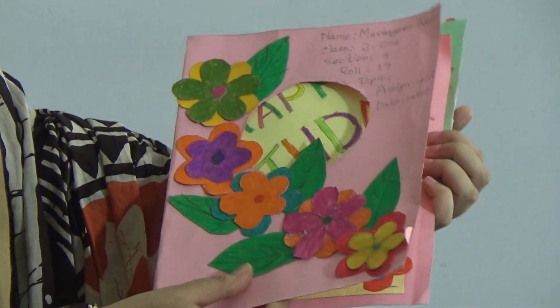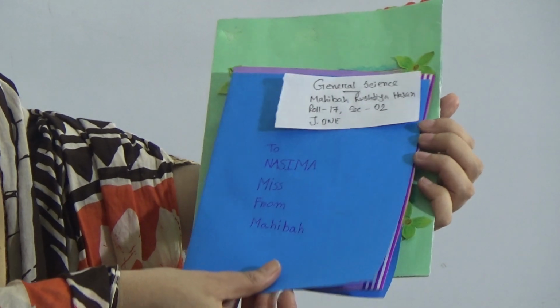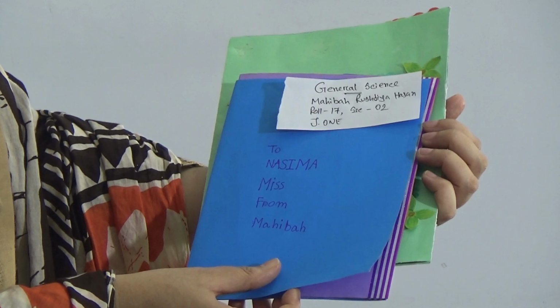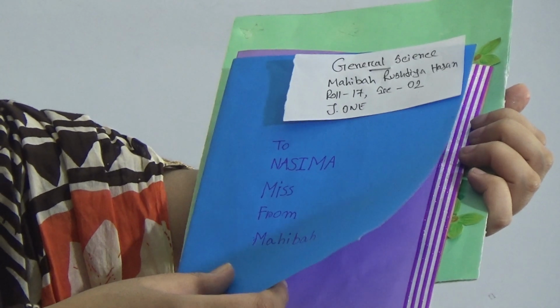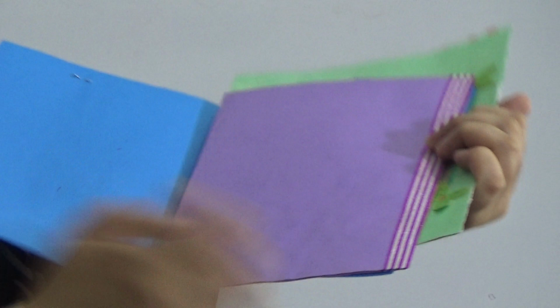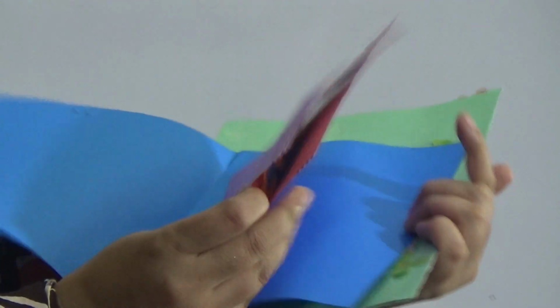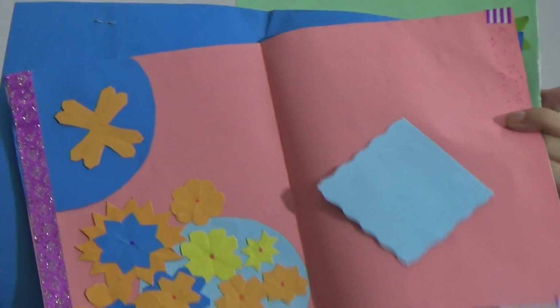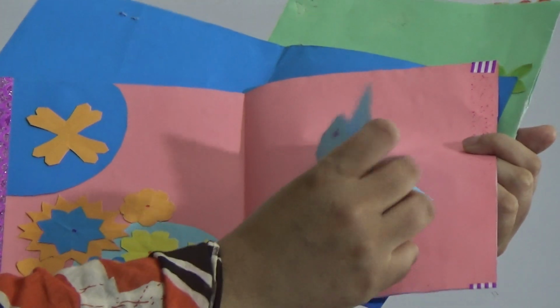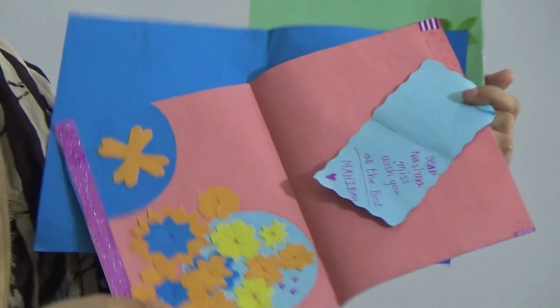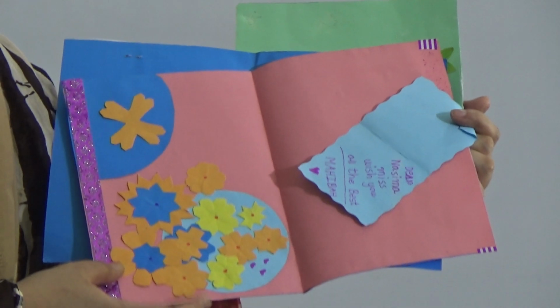This is a birthday card also, and this is from Mahiba Rashida Hassan. Look at this card, here is a design inside this nice card.